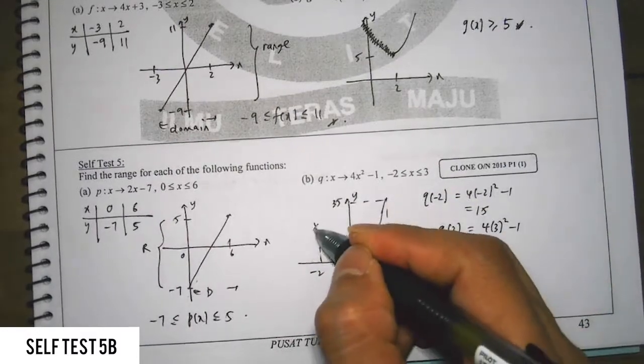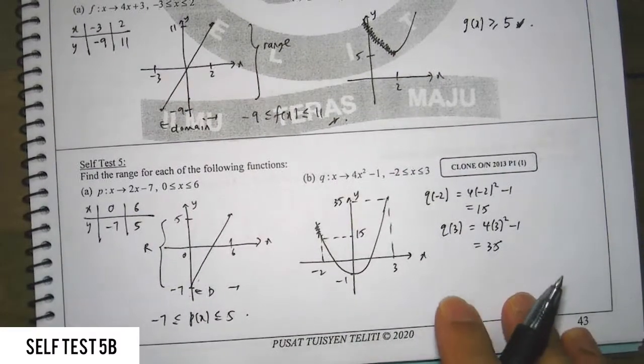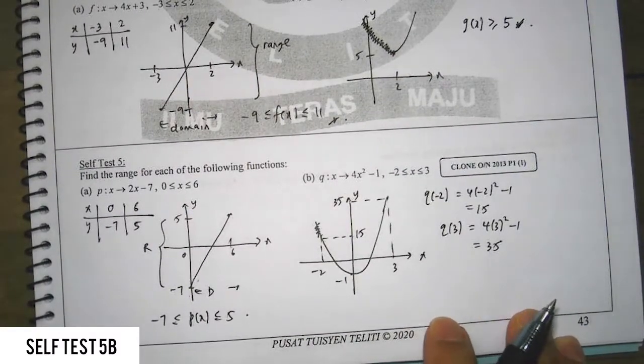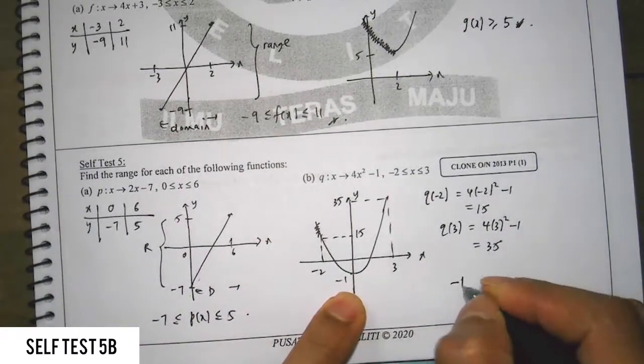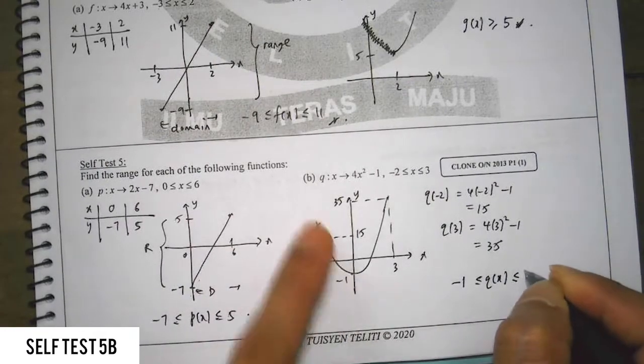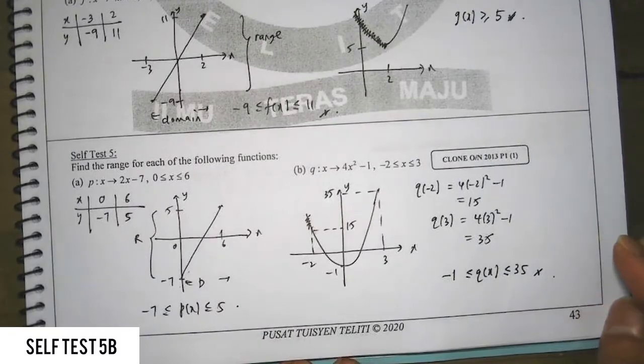But always remember, this one I don't want. Always remember, range means we are interested in finding the smallest to the largest. What's my smallest? Negative 1. What's my largest? 35. Okay. Yes or no? The first graph you need to know.